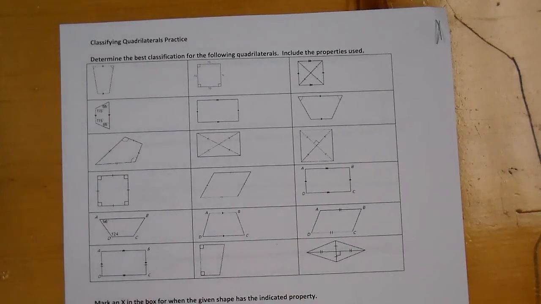Now we're looking at the classifying quadrilaterals practice. So we need to determine the best classification for the quadrilaterals we have listed here. Do not fall for the "it looks like it" trap. We need to make sure that the reasons that are labeled are the reasons we can go by.